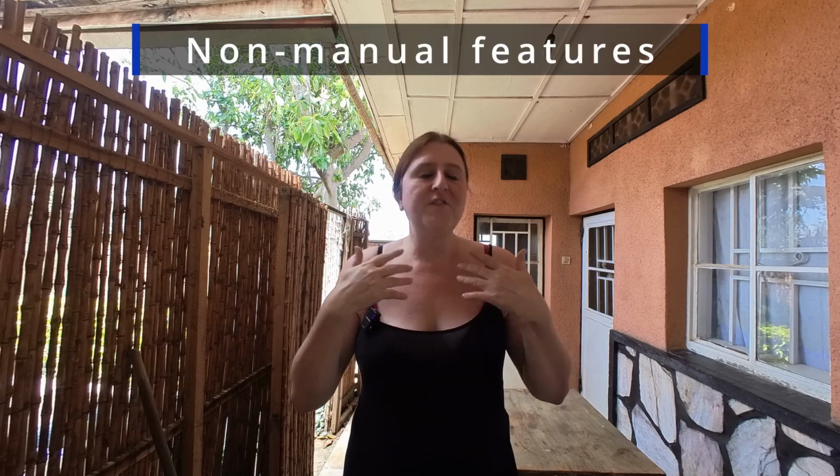And the reason for that is because sign languages are about the signs that we make, yes, but they're also about the facial expressions that we make, which are called non-manual features. It's a very fancy way of saying facial expression, and also about the lip patterns that we make. So the reason that we're signing within this space is so that people can watch our hands, but they can also watch our face and our mouths at the same time.